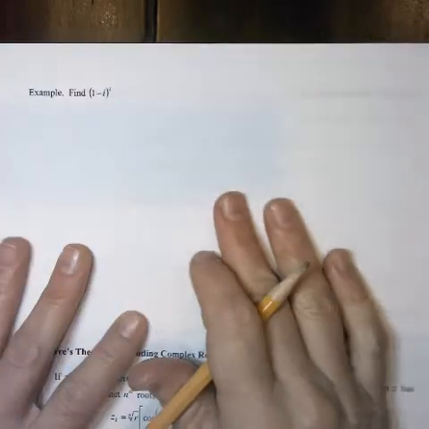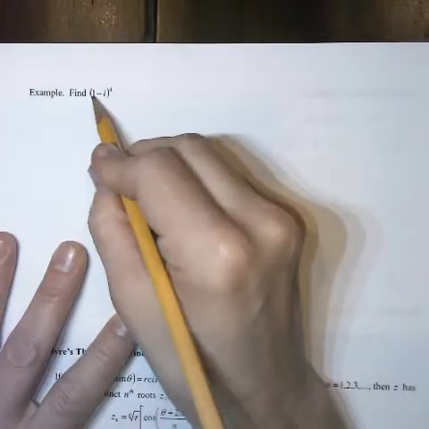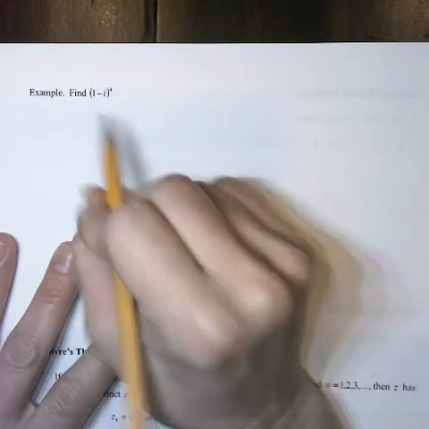Let's do one more, let's make sure we understand. So 1 minus i would be in quadrant 4, right?